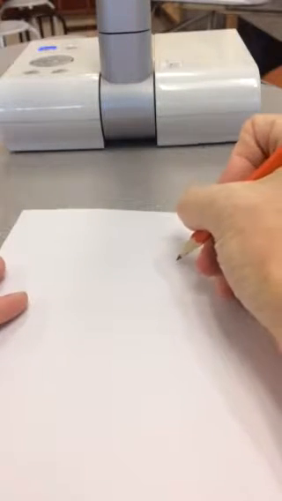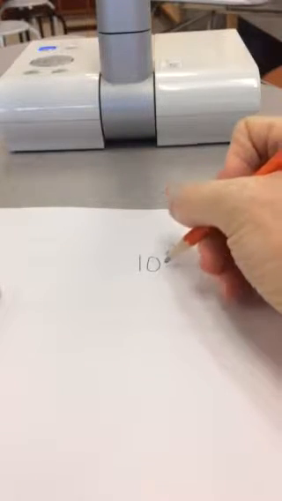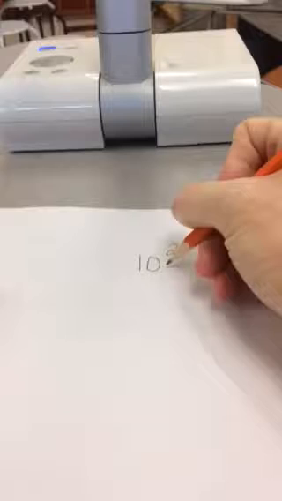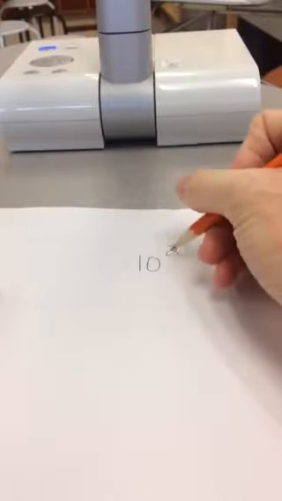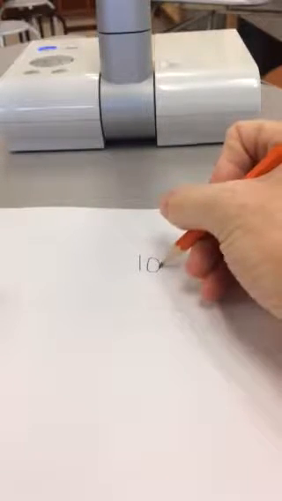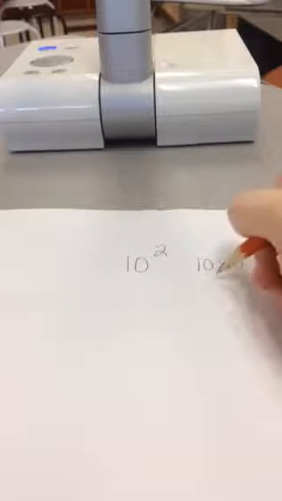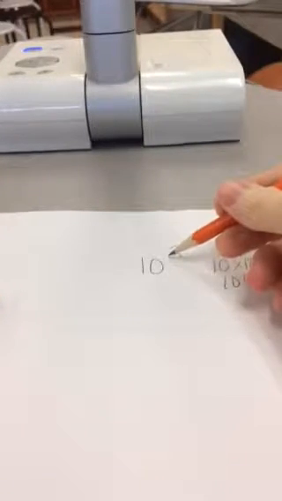Okay, this video is to talk about the powers of 10. So first, this is your base, this is your exponent. Now all my exponent tells me is how many times I multiply the base by itself. For instance, this tells me I multiply the base 2 times. 10 times 10 equals 100. So this is the exact same thing as saying 100.